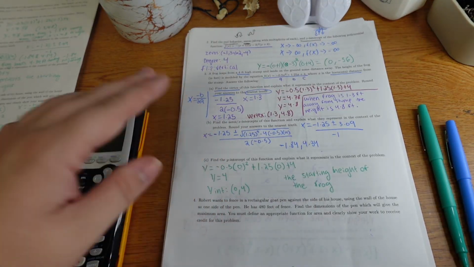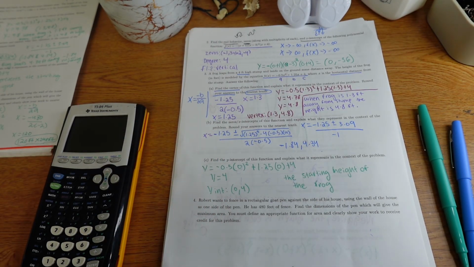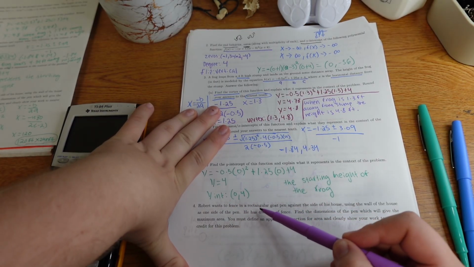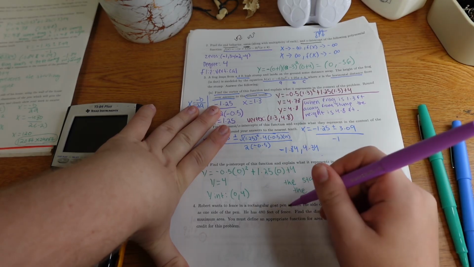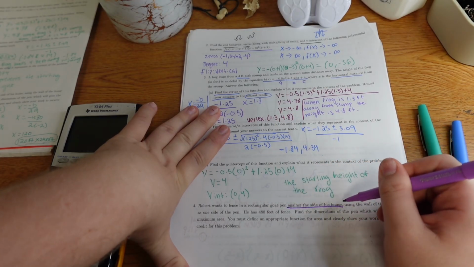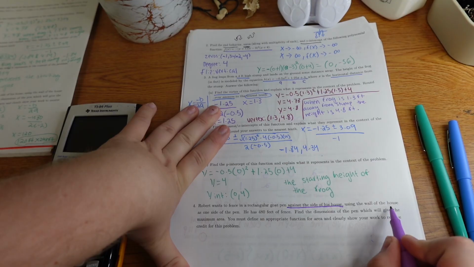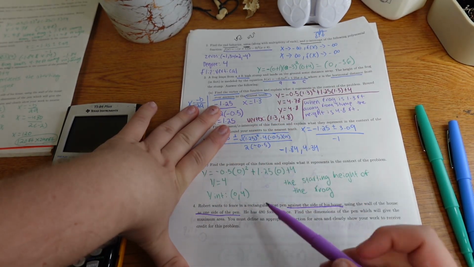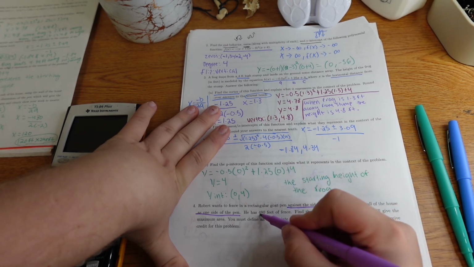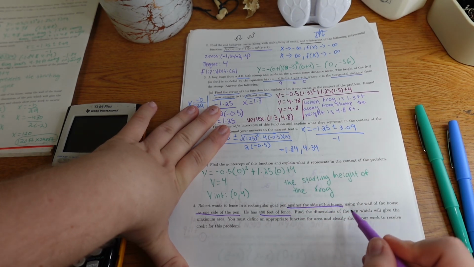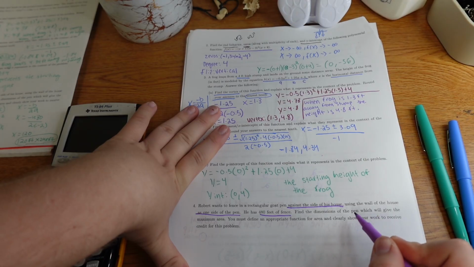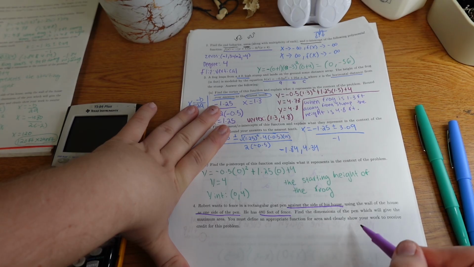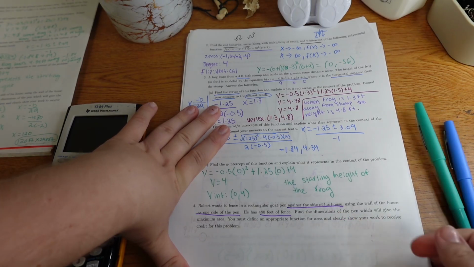Okay, so now we are on question 4. Let's go ahead and read it. Robert wants to fence in a regular goat pen against the side of his house. That is super important. Using the wall of the house as one side of the pen. He has 480 feet of fence. Find the dimensions of the pen, which will give the maximum area. You must define an appropriate function for area and clearly show your work to receive credit for this problem.